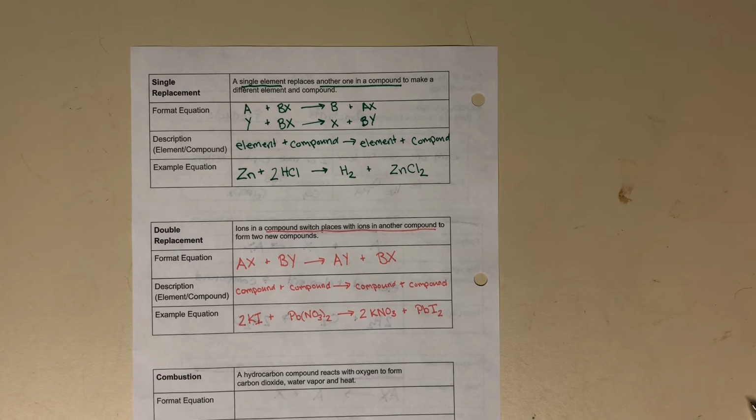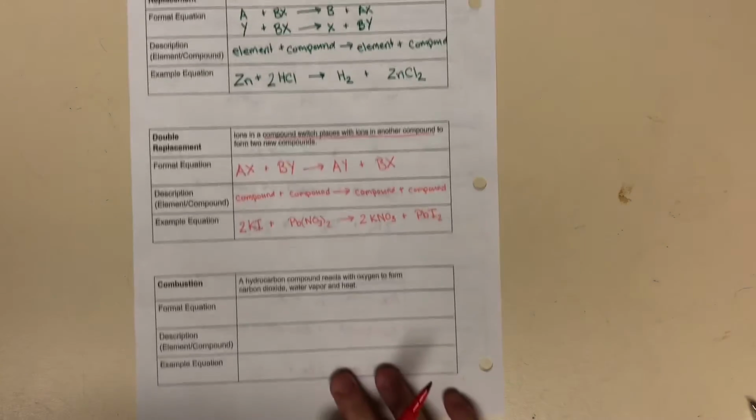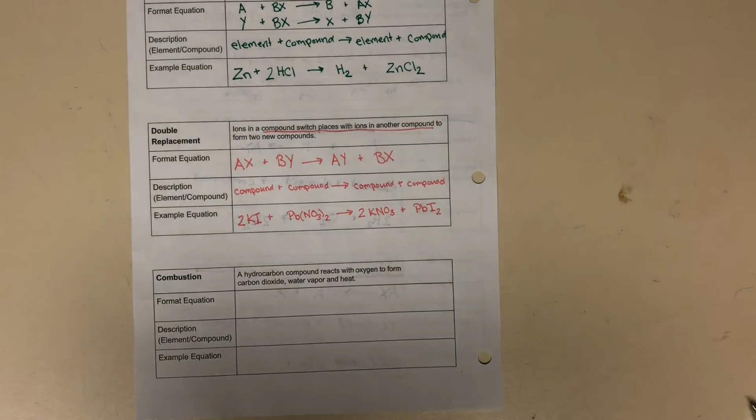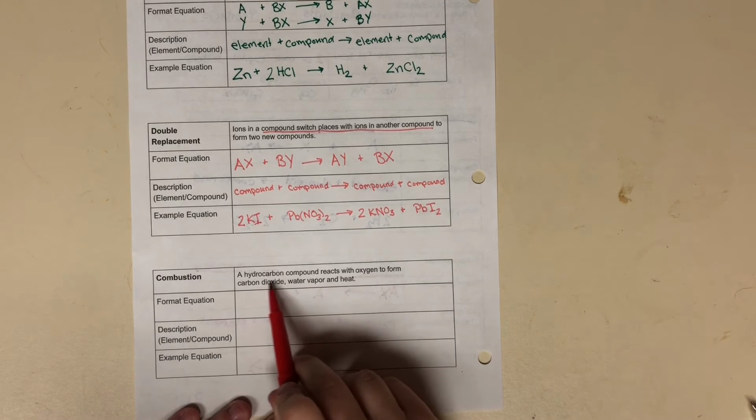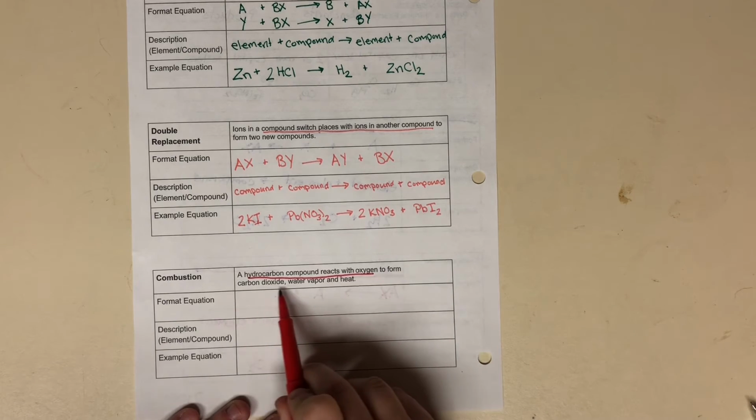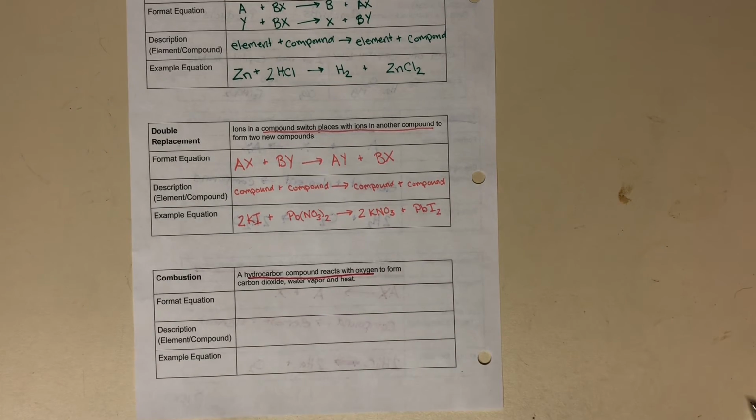All right, let's talk about our last one, and I'm going to use red because for me, combustion reminds me of red. So combustion is a hydrocarbon compound reacting with oxygen to form carbon dioxide, water, and heat. This is one that you're probably very familiar with. Anytime something gets lit on fire, anytime something burns, this is a combustion reaction. These are the hardest to balance, but to me personally, I think they're the easiest to spot.